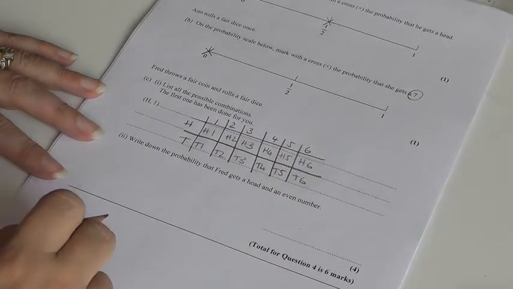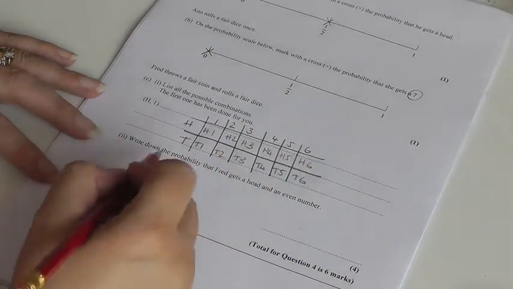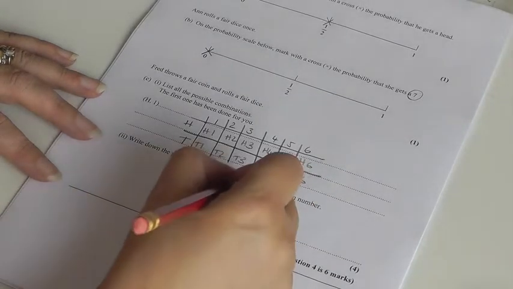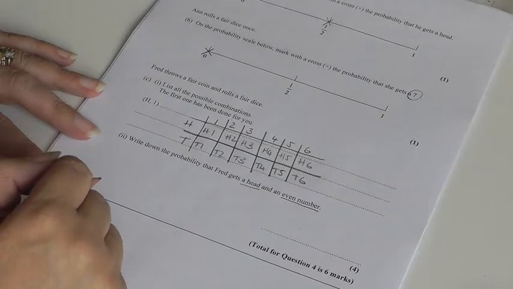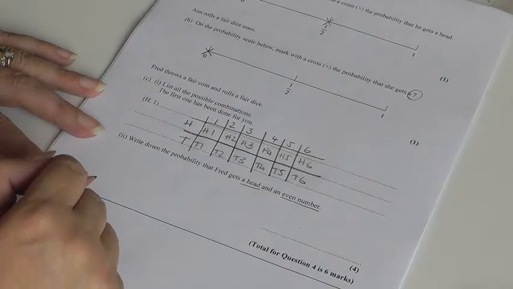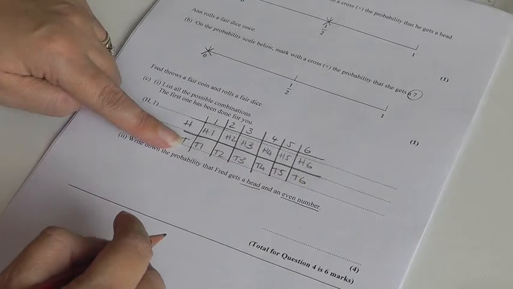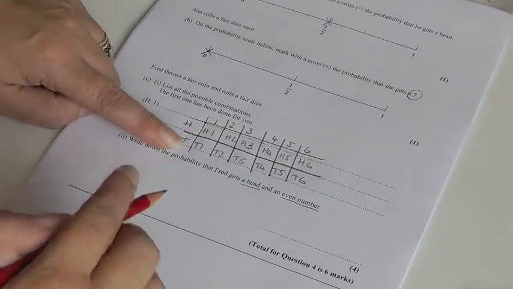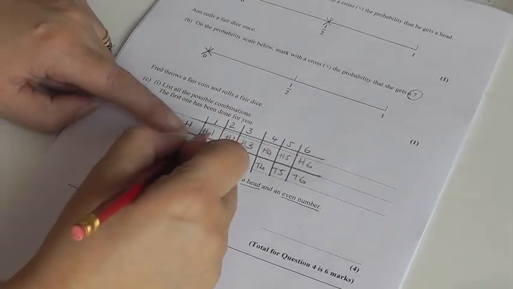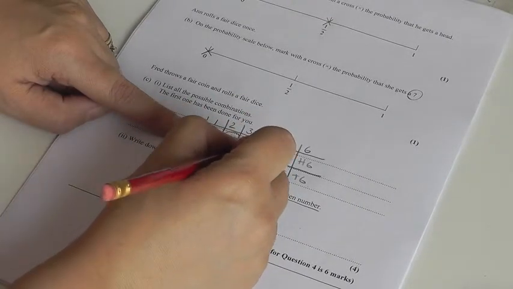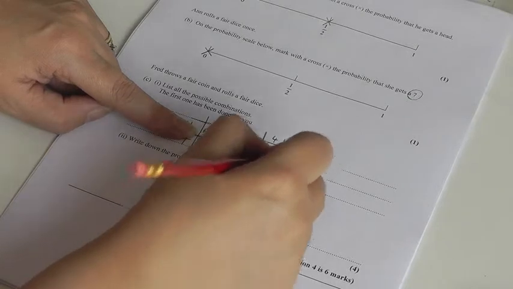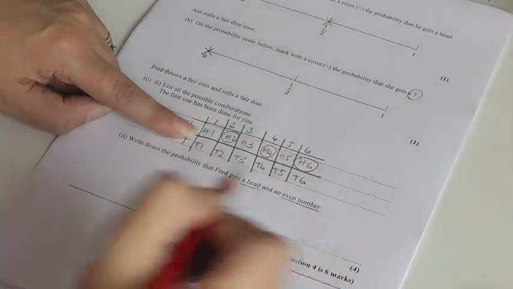The second part of the question is connected to that because it's asking for the probability that Fred gets a head and an even number. You need to look back at the diagram you've drawn above. So we're not interested in any of the tails, so you can ignore that bottom row. But a head and an even number. Well, 1 isn't even, so that doesn't work. 2 is, 3 isn't, 4 is, 5 isn't, 6 is.